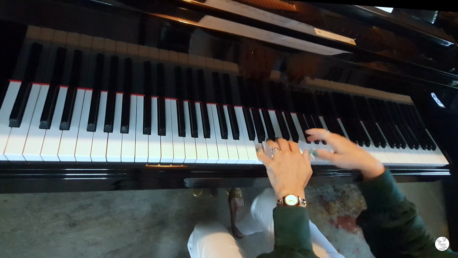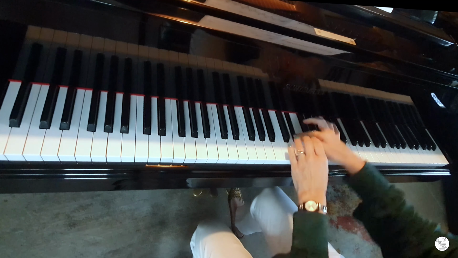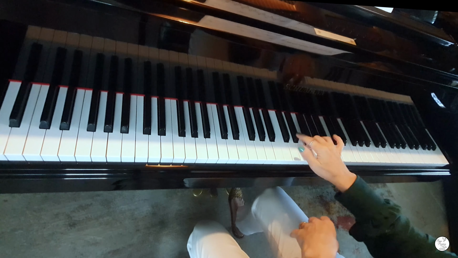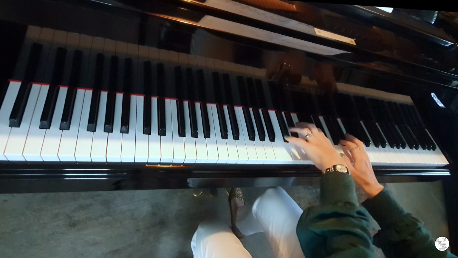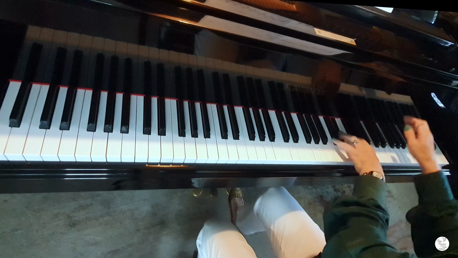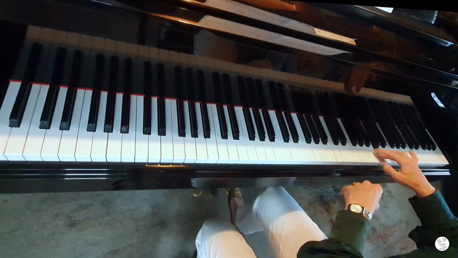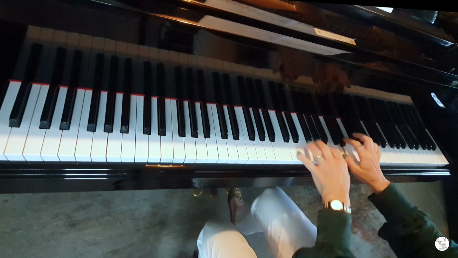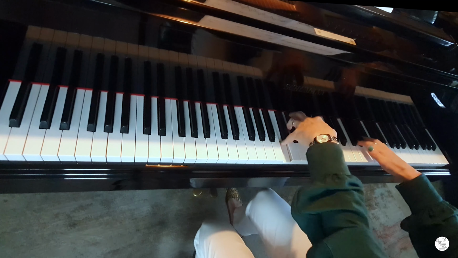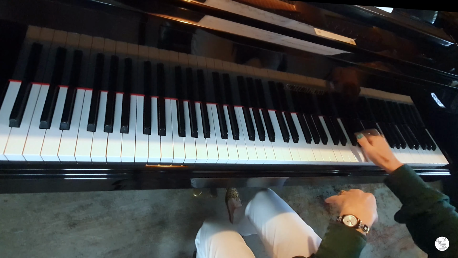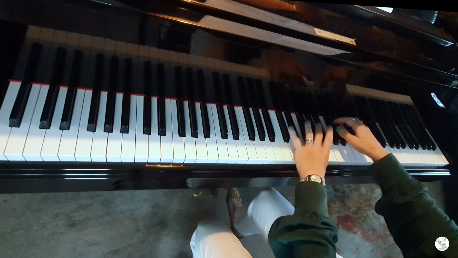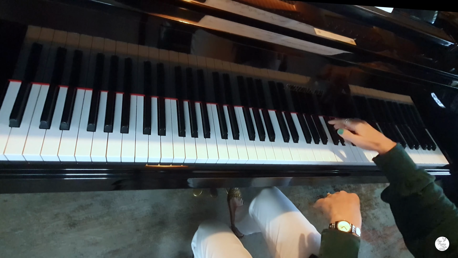Then it goes to G, back to the C minor, continues on that C minor. The left hand comes in right there where the stems are going down on measure 5. The right hand continues. The left hand comes in here. You can hear how they play against each other.